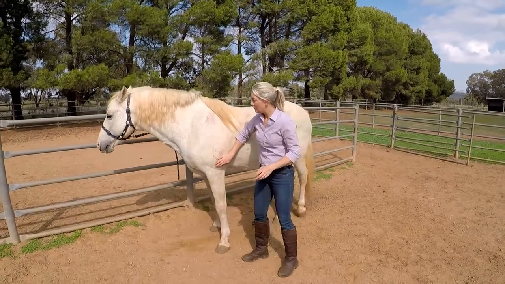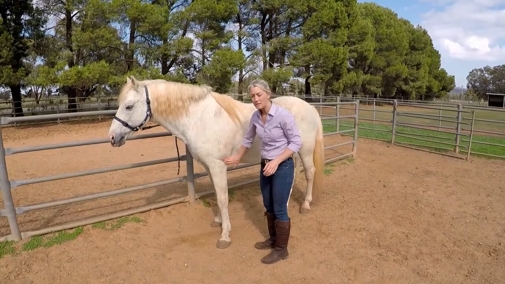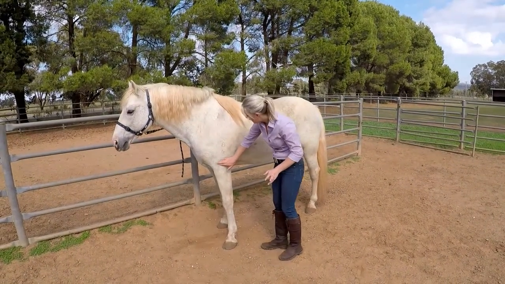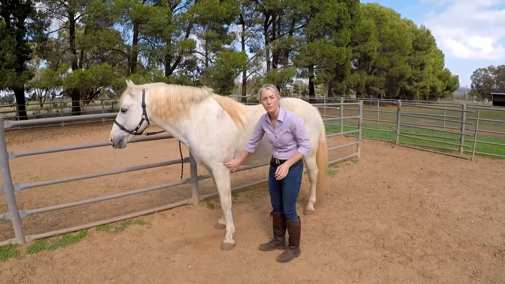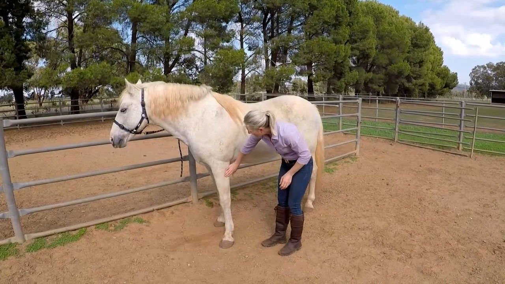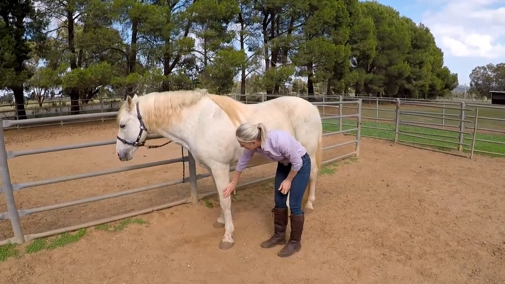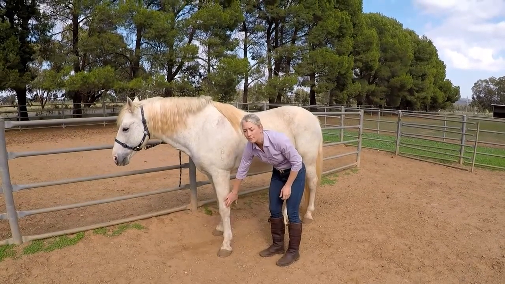Then to find the proximal tuberosity of the radius, you come at the base of the lateral tricep here, and it's in the middle, and you'll just run your finger across there and you'll feel for that proximal tuberosity. And then the distal tuberosity, you'll come down and it's that first bump on the top of the knee there, that's the distal tuberosity.